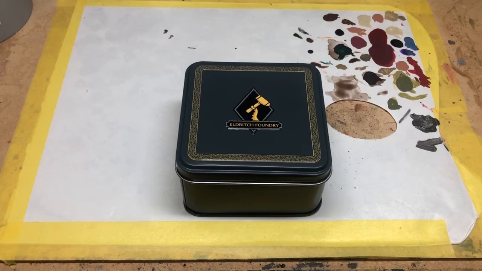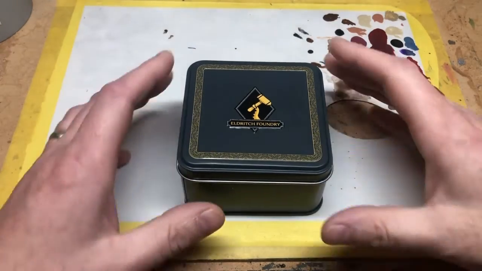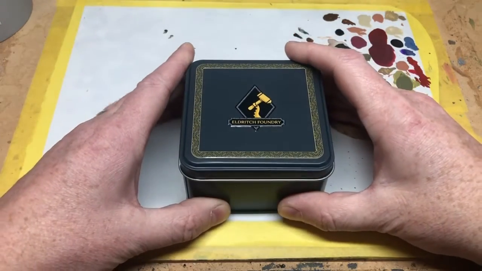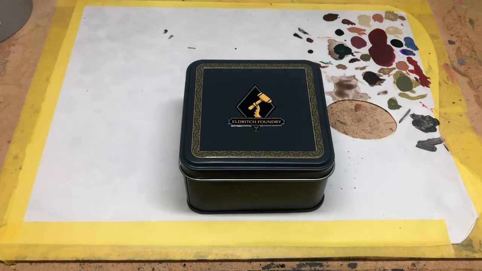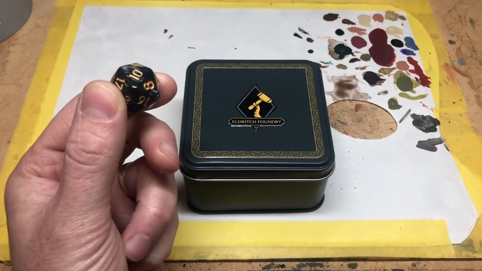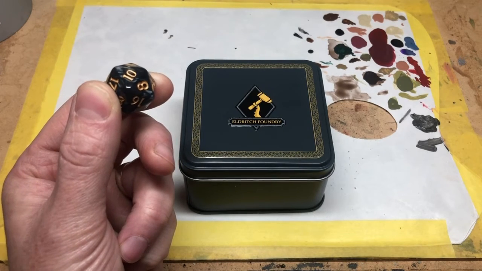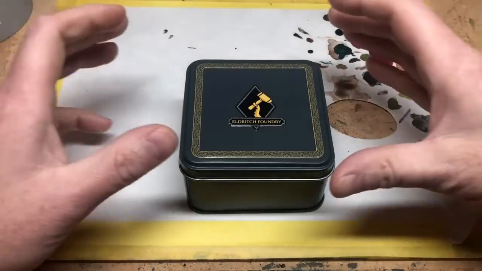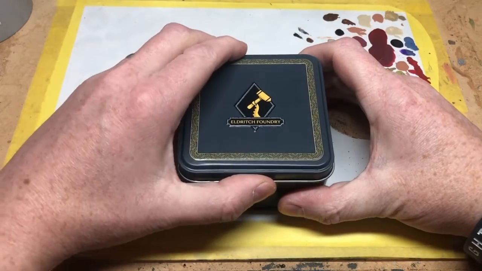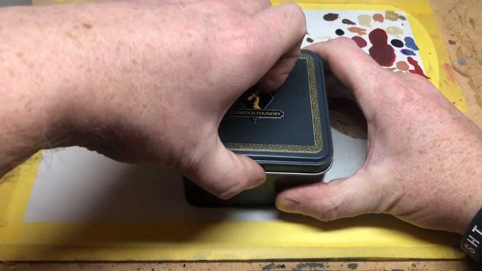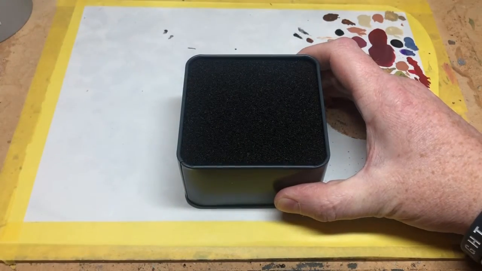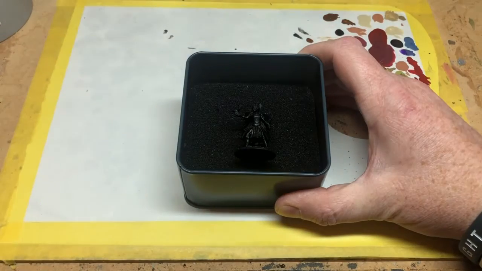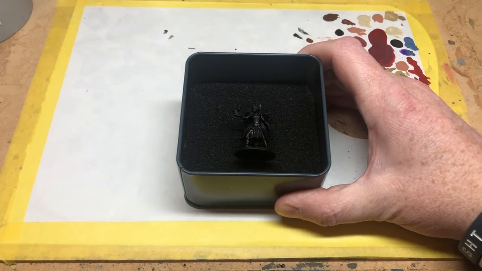Each miniature came in one of these lovely metal tins with the Eldritch Foundry logo on the top there, and thrown in with the 4 tins was this fancy D20. I think you get 1 D20 with every order you place. When you dive into the tin, each of your miniatures is really carefully bubble wrapped. I've already removed the bubble wrap from this particular character, and you also get 2 pieces of foam insert so that you can keep your miniatures safe in between games.